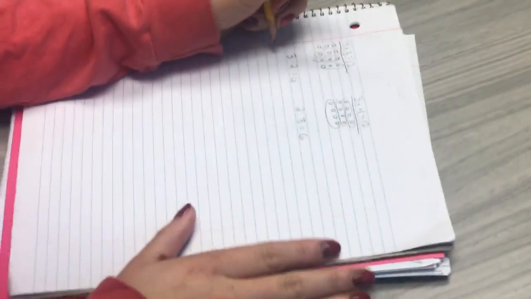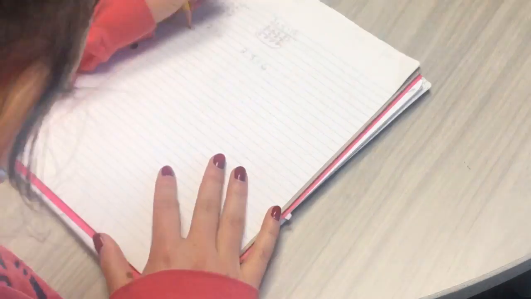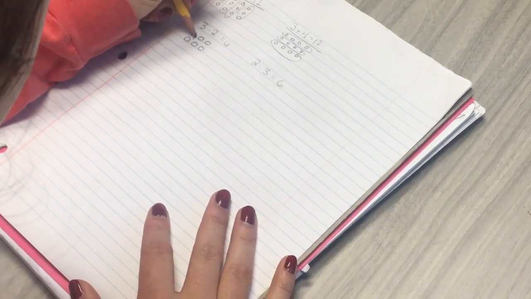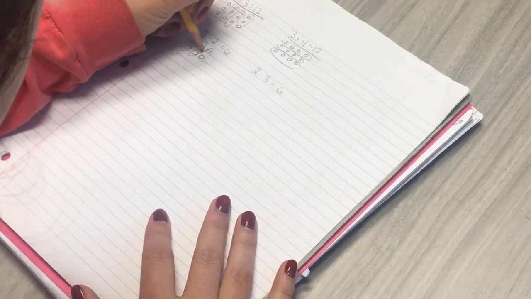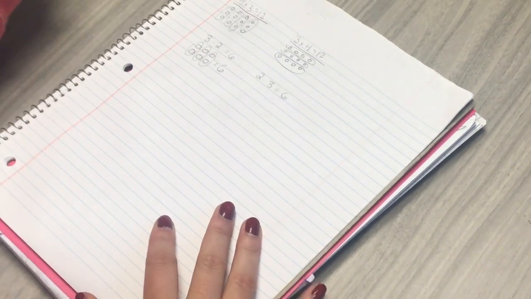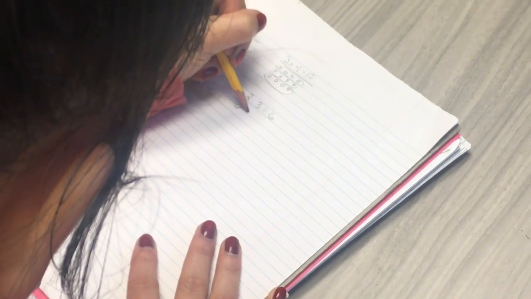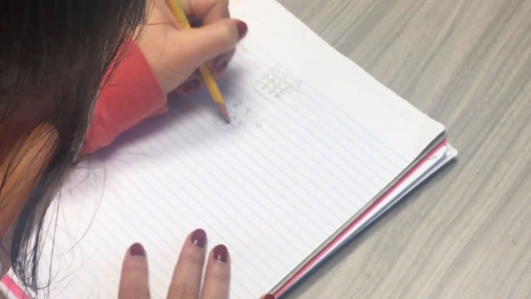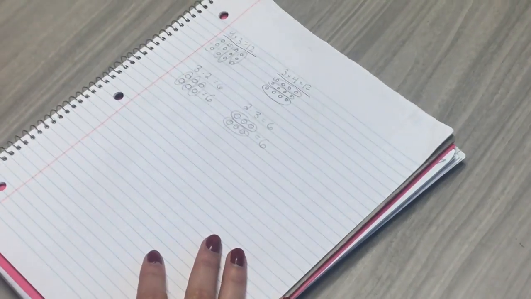Could you draw it out for me? So 3 groups of 2 looks like this, which equals 6. And then 2 groups of 3 would look like this, which also equals 6. Good job.